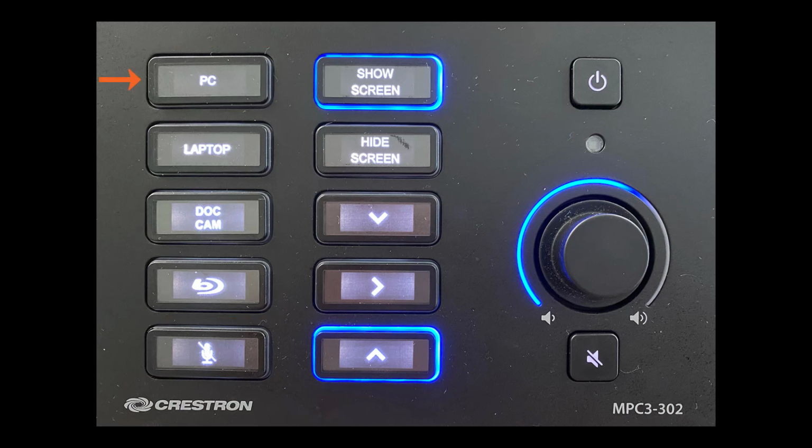PC is for the computer located in the podium. Laptop is used in the event you bring your own device and plug it in at the podium. Doc Cam is to display what is on the document camera at the podium. And DVD Blu-ray is to use if you show a video using the DVD or Blu-ray player in the podium. Take note that if the classroom does not have the technology, a button for the technology will not be on the panel.